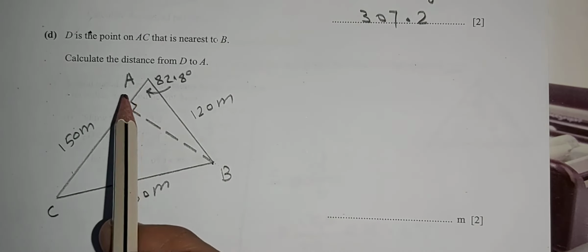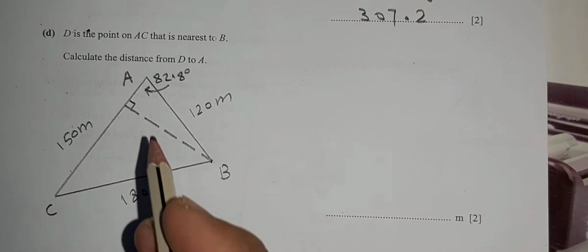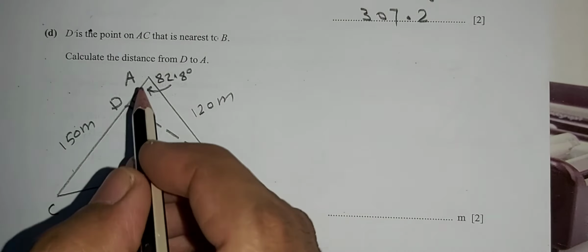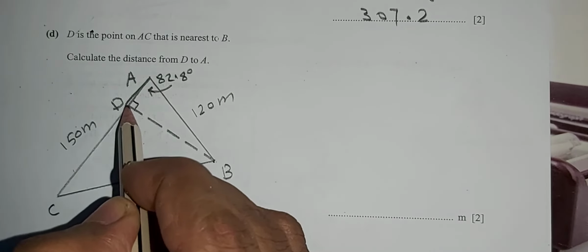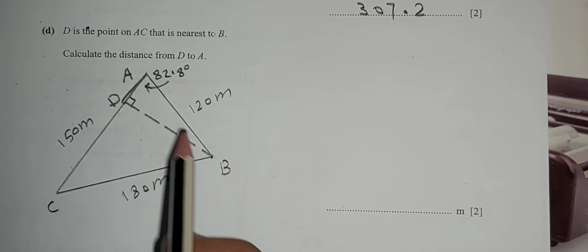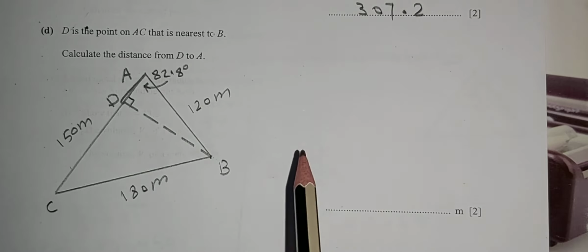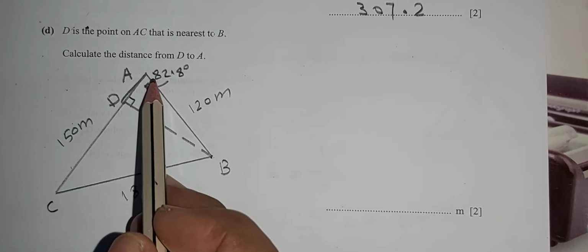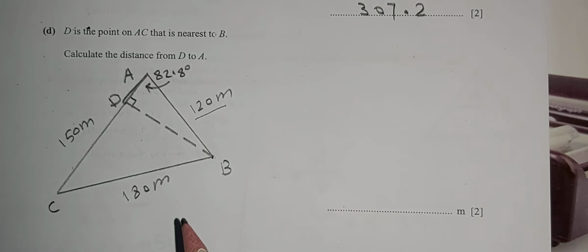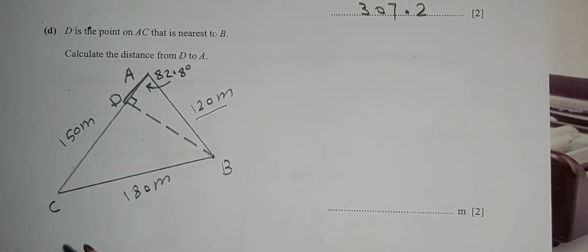Now we want to calculate the distance from D to A. This is the point D. From D to A, this side. Now we already know that triangle ADB is a right-angled triangle, and we know the hypotenuse here is 120, and we know this angle also here.